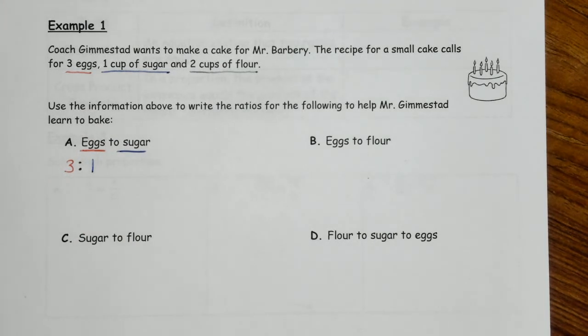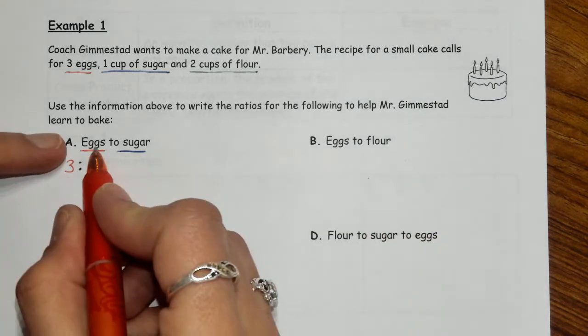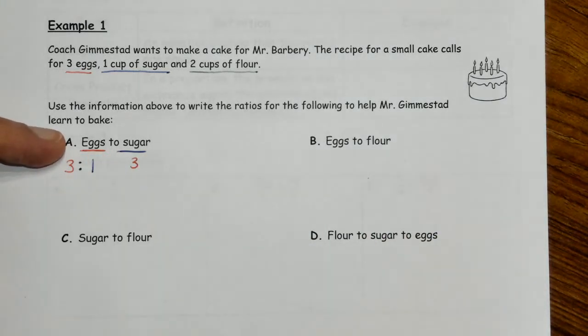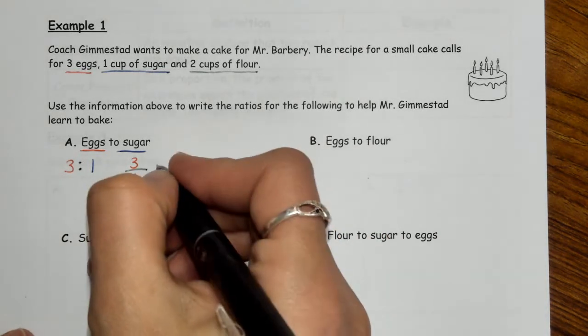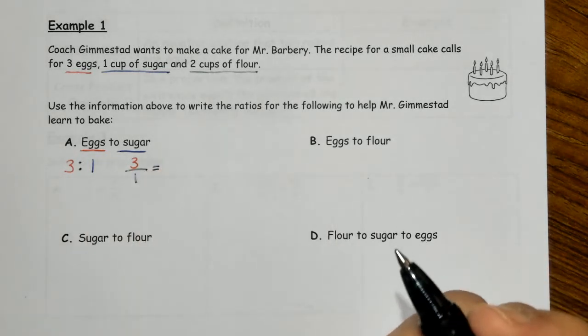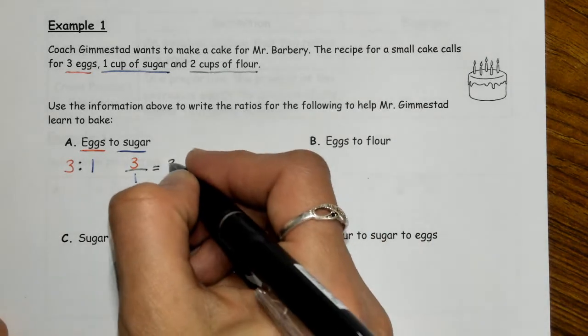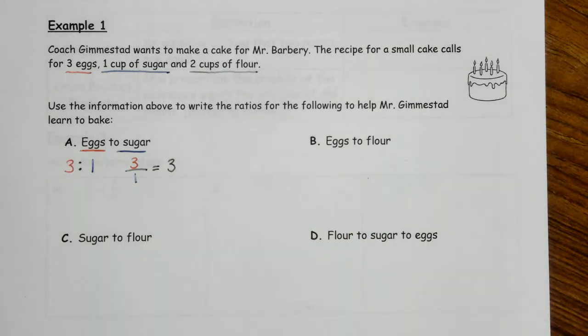Now we write it out in fraction form. The first one will go on top, 3, to the second one, 1. Just like you write a fraction, if you would write 3 over 1, you'd write the 3 first, then the 1. Technically, this will simplify down to, we'll look at it later with scale factor, 3. But if you keep it as a ratio, you can leave it as 3 over 1.